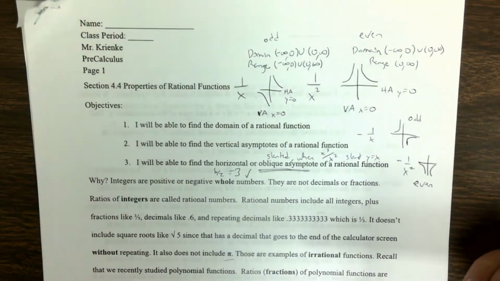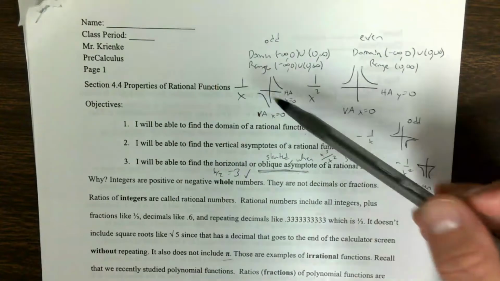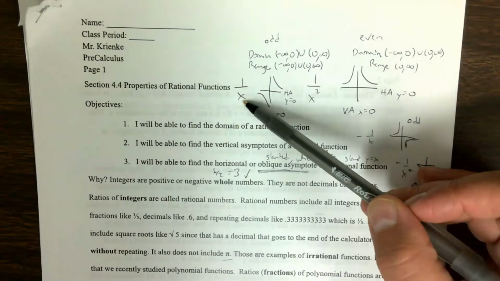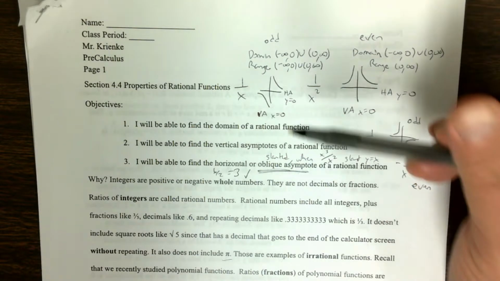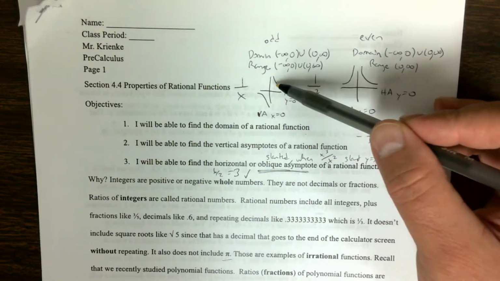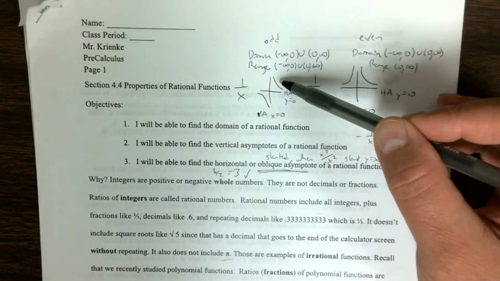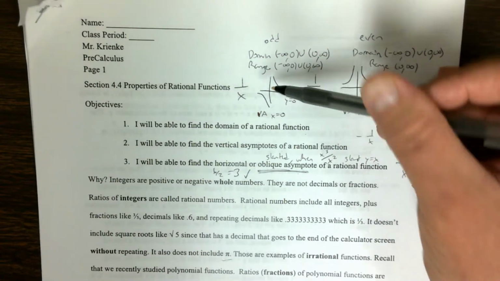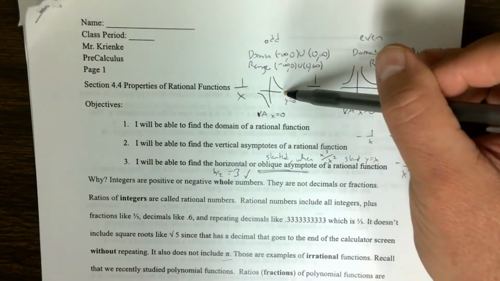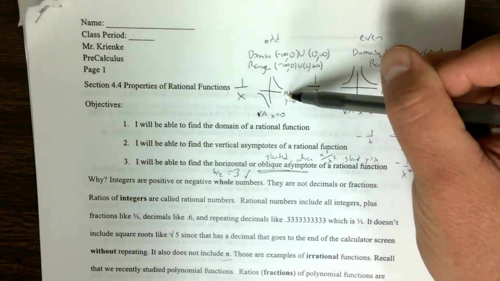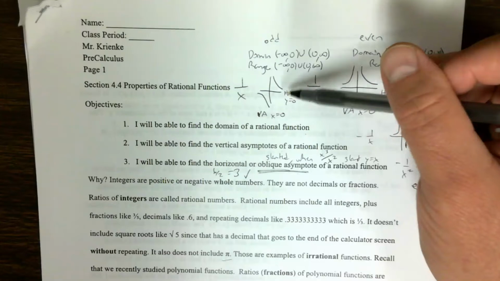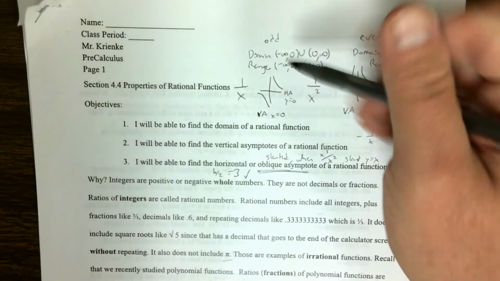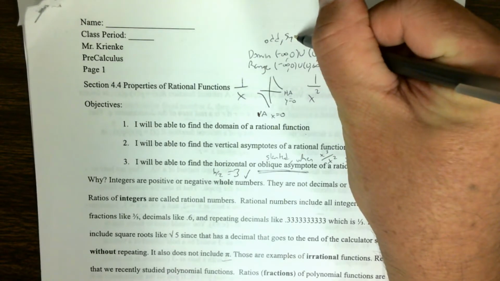And so we have 1 over x, because x has to be in your denominator. If you were to graph it, it'd be on the left and right like that. And you'd have a vertical asymptote at x equals 0 and a horizontal asymptote at y equals 0. Also, like we've discussed before, this is an odd function because it's symmetric to the origin.